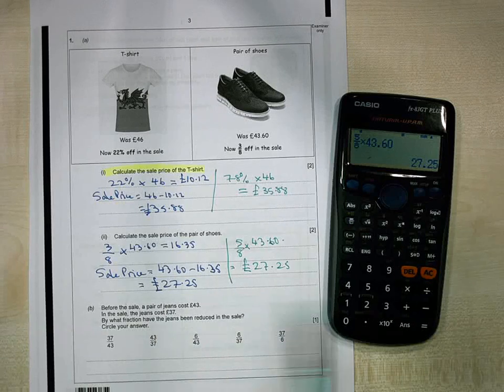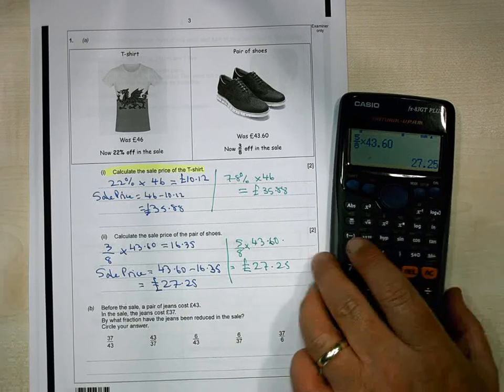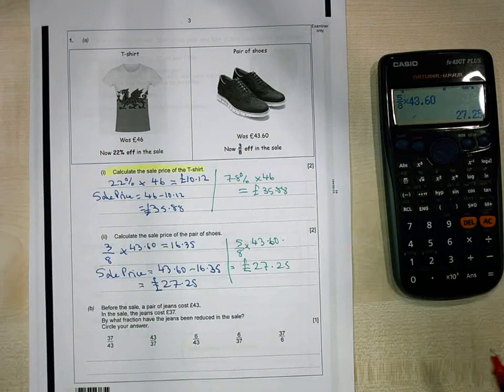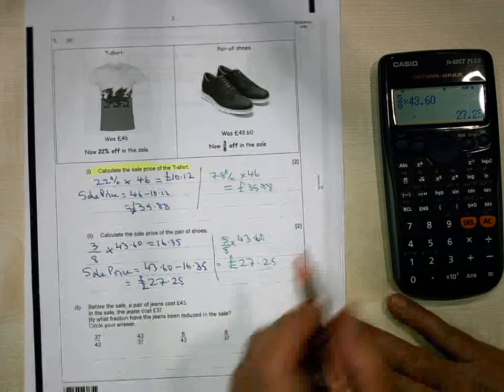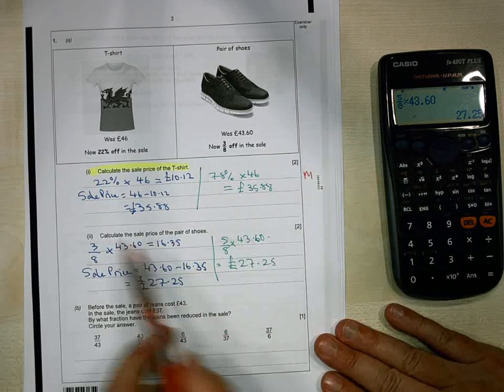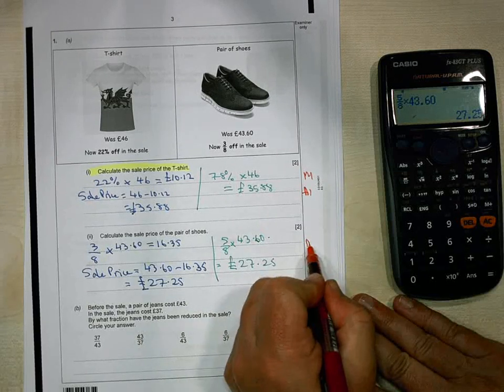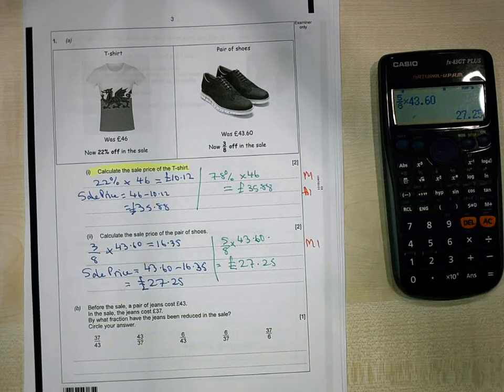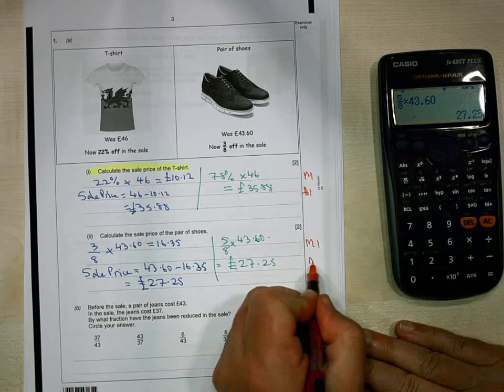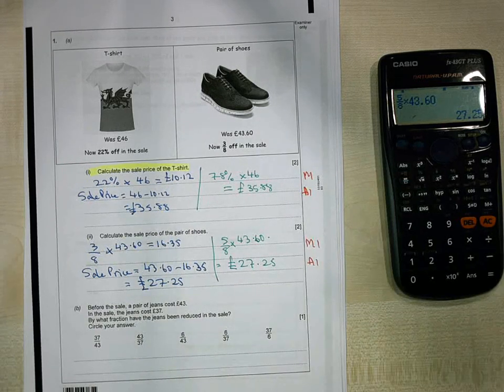Okay, so it doesn't matter which method you choose. Marks for that, so you get a method mark for working out your percentage reduction, and an answer mark, and a method mark for correctly working out the fraction reduction, and an answer mark.